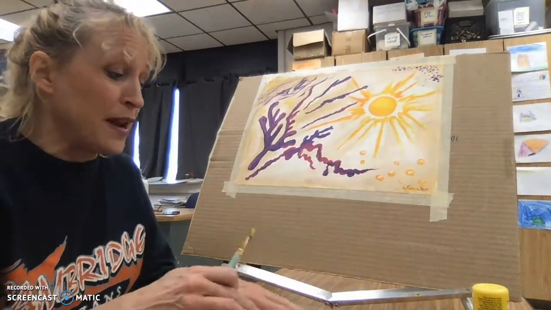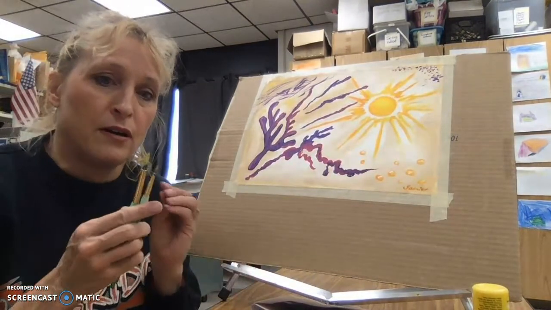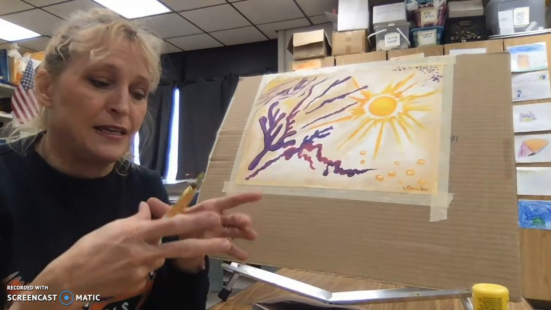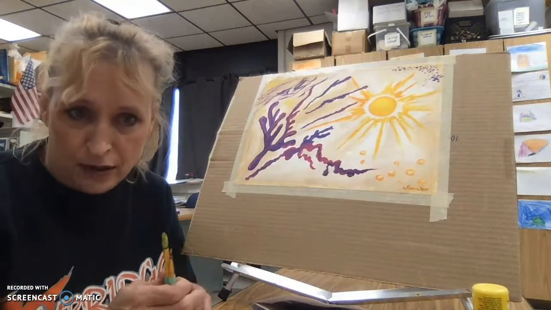If you start to run out of time, just put your brushes in a tub of water, let them soak. We'll take care of them later, okay?